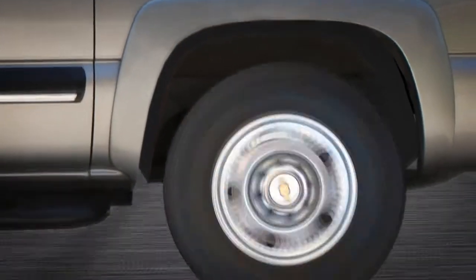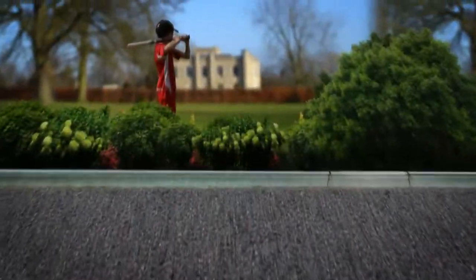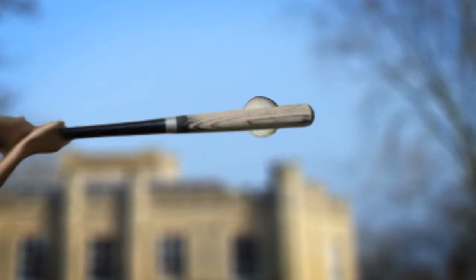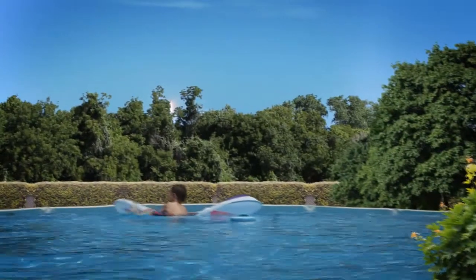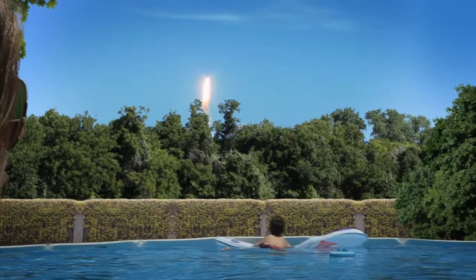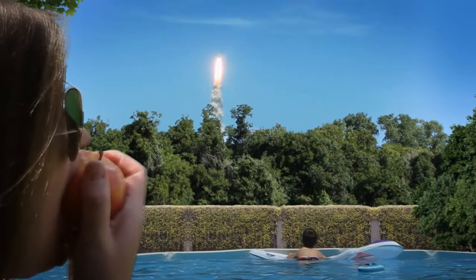Money, salt, food, cars, tires, asphalt, plants, wood, leather, glass, swimming pool, water, rocket fuel, and apples.